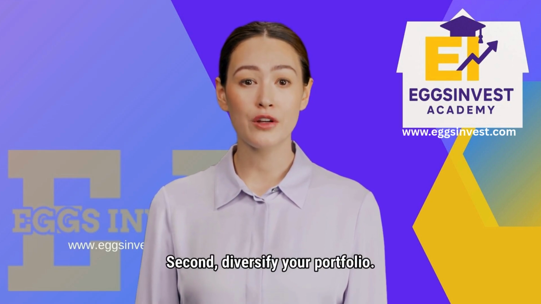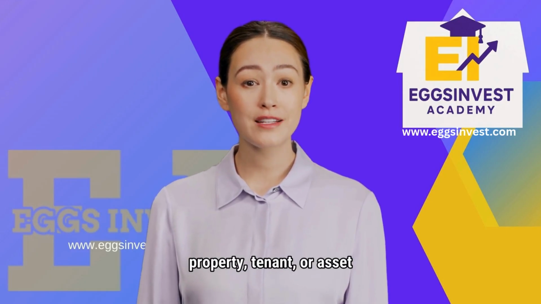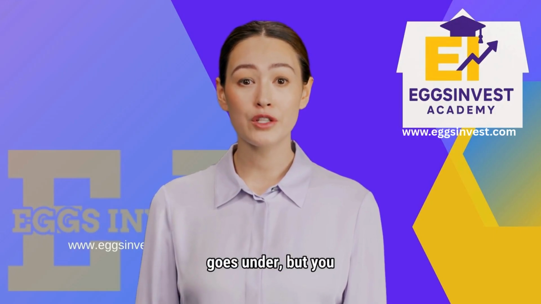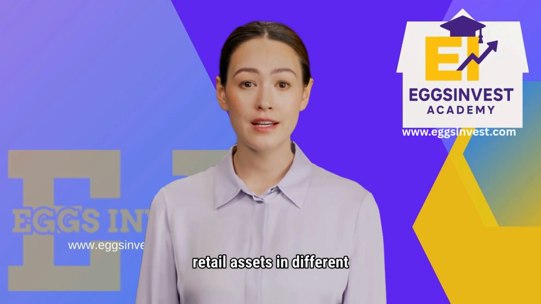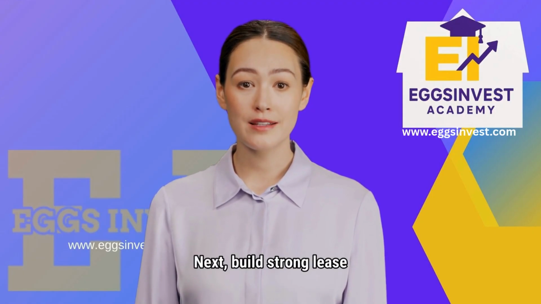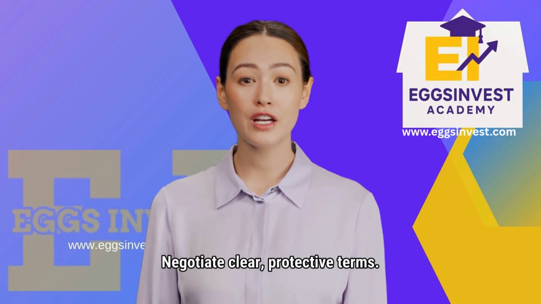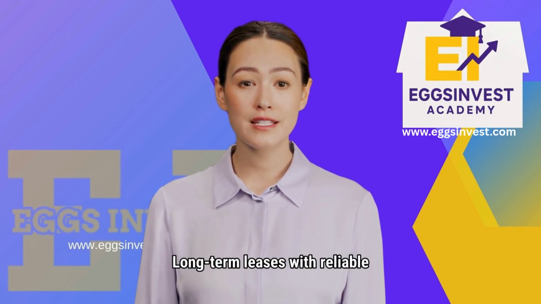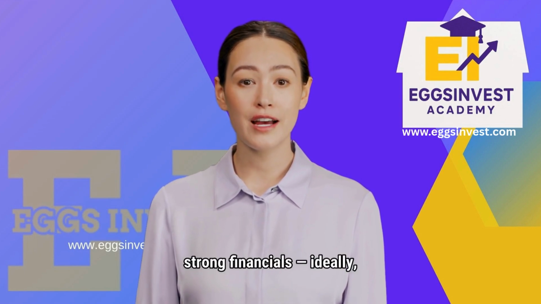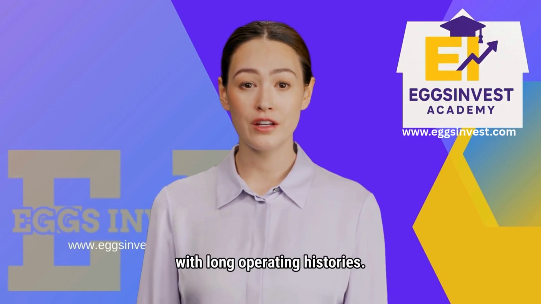Second, diversify your portfolio. Relying on a single property, tenant, or asset class makes you vulnerable. If one office tenant goes under, but you also have logistics and retail assets in different locations, your overall income stays stable. Next, build strong lease agreements. Negotiate clear, protective terms. Long-term leases with reliable tenants reduce volatility. Look for tenants with strong financials, ideally national brands or businesses with long operating histories.